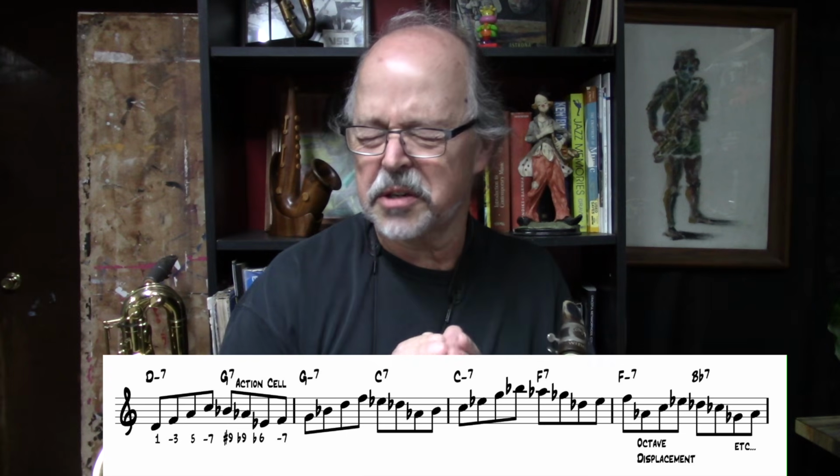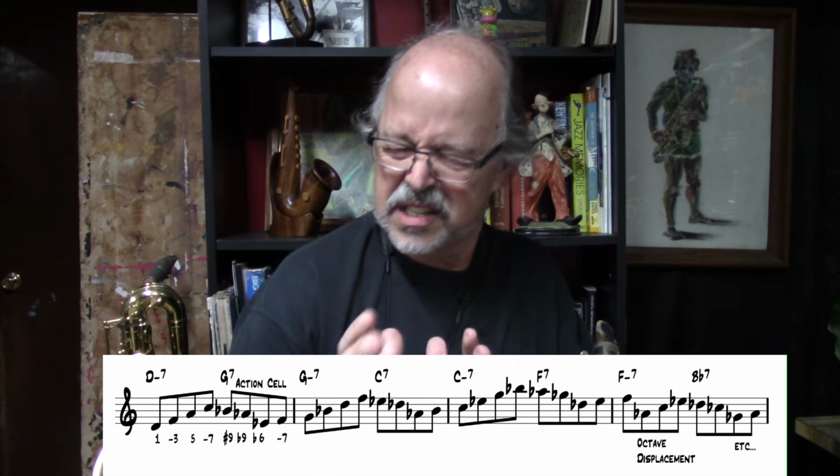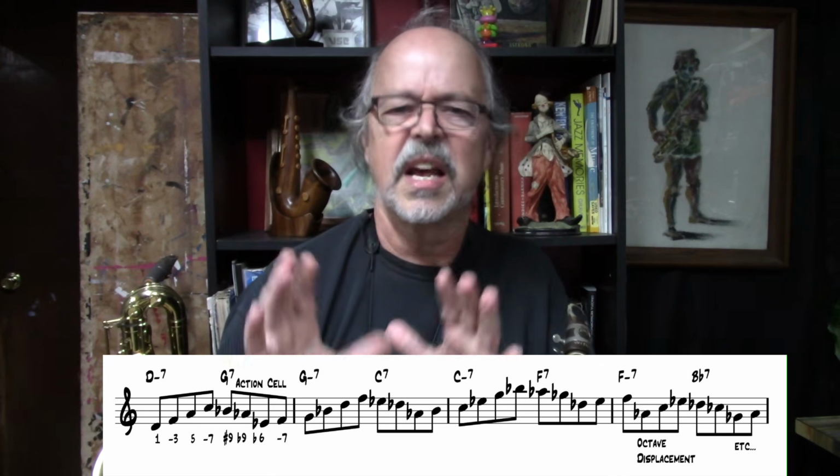I'm going to drop down to the B flat, and then I know my action cell, so I'm not trying to figure out what the sharp 9 is, the flat 9 is, the flat 6. And I don't want to have to try to figure all that out while I'm playing. I've got that cell in my hands because I've practiced it a number of different ways, the major scale included.